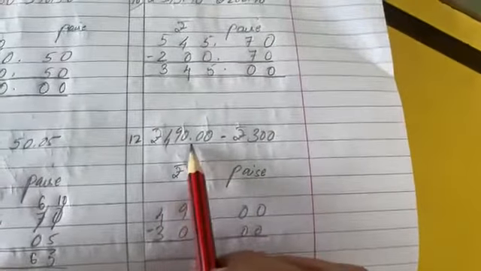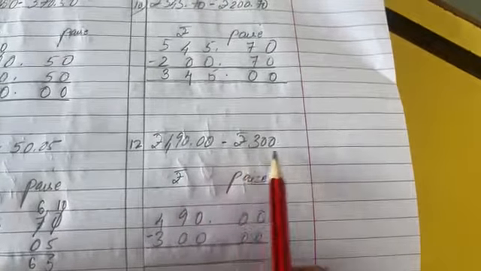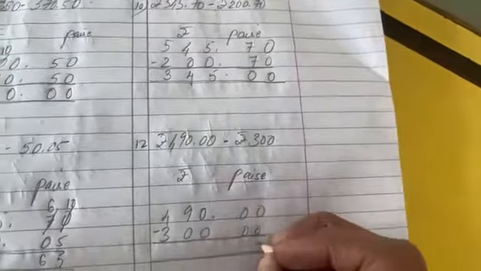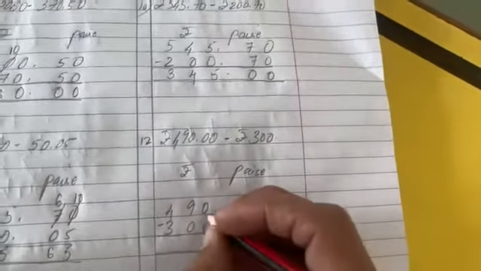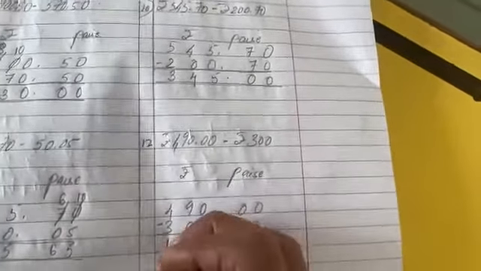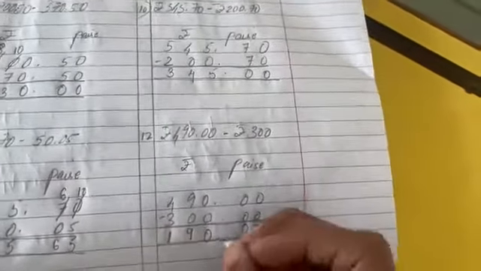490 minus 300 rupees and paise. You have to write now 490 minus 300. Now 0 minus 0 is 0, 0 minus 0 is 0, 0 minus 0 is 0, 9 minus 0 is 9, and 4 minus 3 is 1. So 190 is the answer.